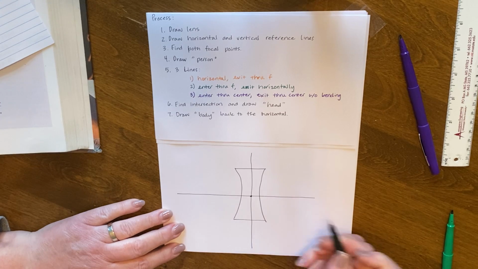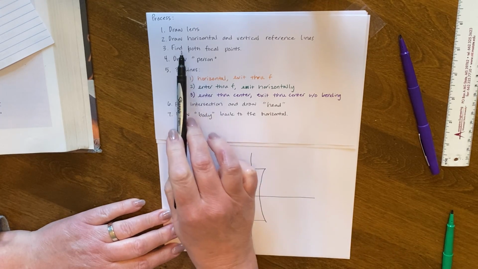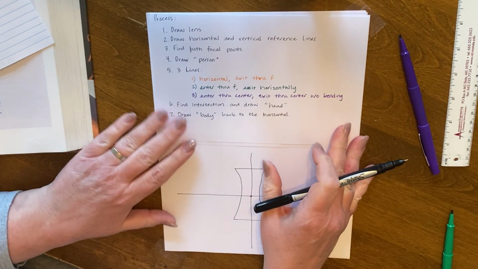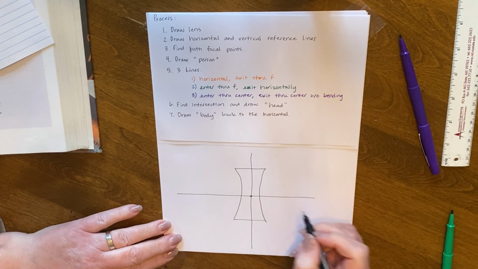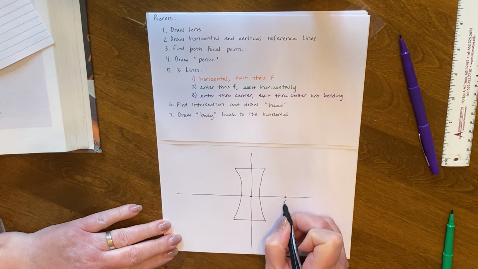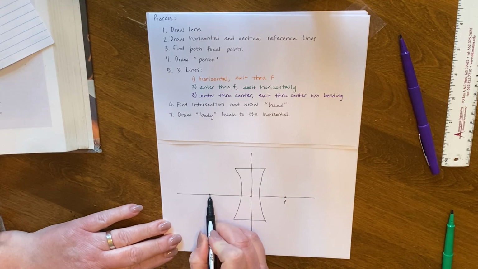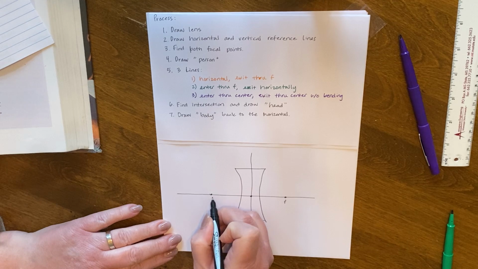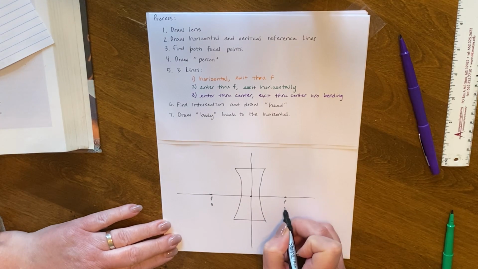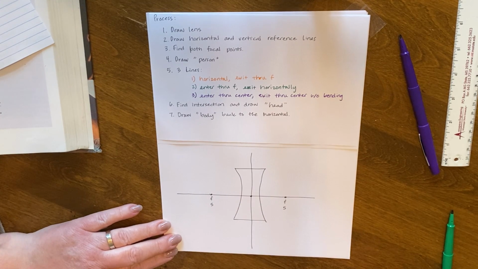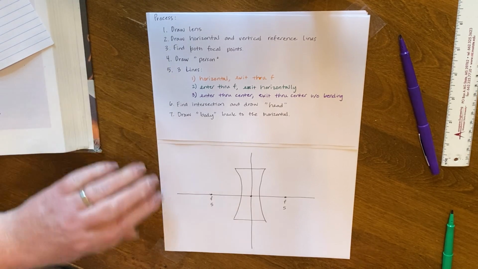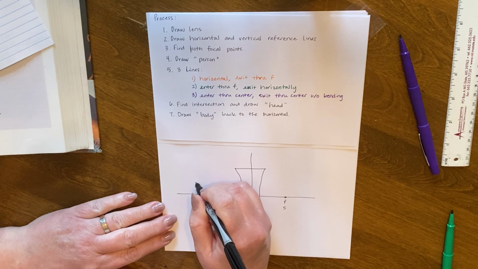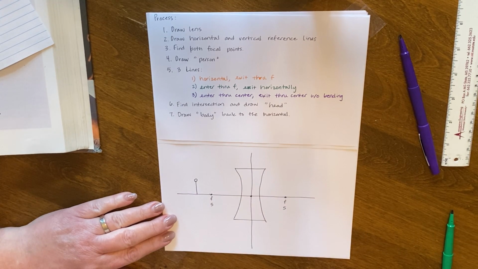Here's our center point. Step 3 is define both focal points. The problem says we have focal points at 5 centimeters. So here's one, and here's the other. These are both at 5. And then our person is 7 centimeters, so he's standing about right here.